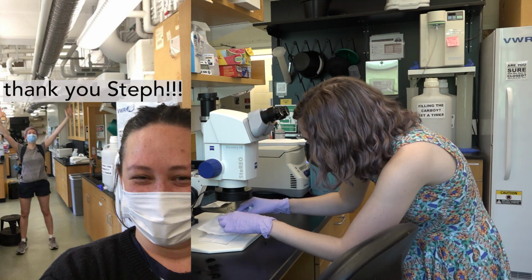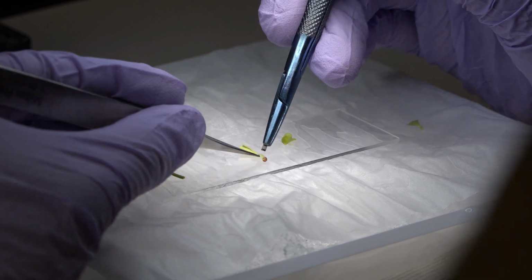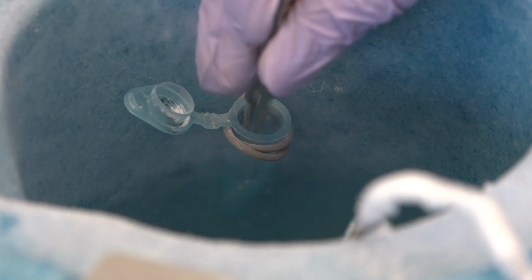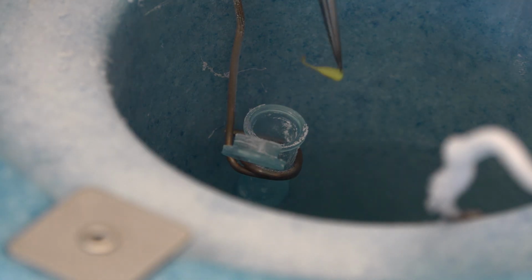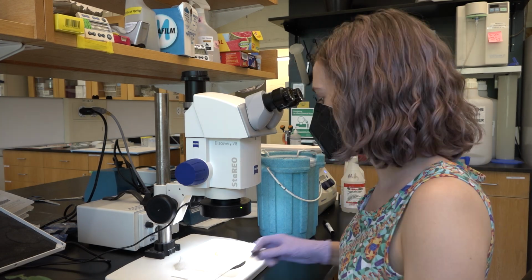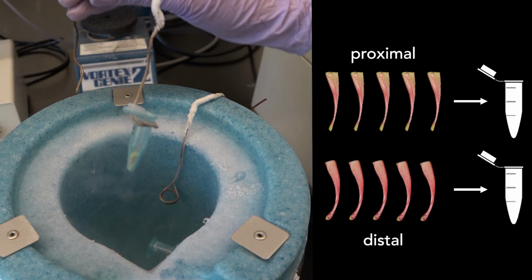Shout out to my lab mate Steph for developing this setup. Then, one at a time, I dissect each spur and collect the proximal and distal compartments into separate tubes. The tubes are suspended in liquid nitrogen, which is so cold it immediately freezes the spur tissue on contact and preserves the RNA. Columbine flowers have 5 petals, so I would pool all 5 spur halves from a single flower into a tube.